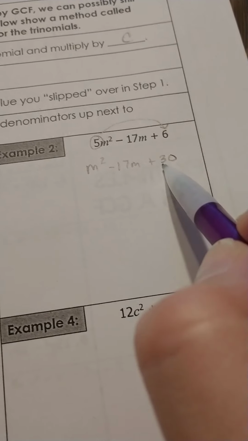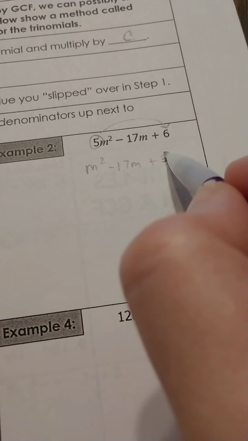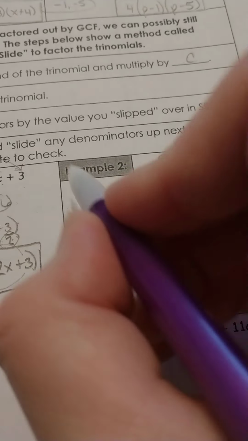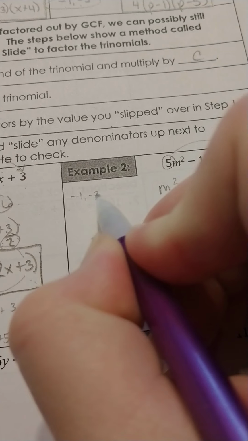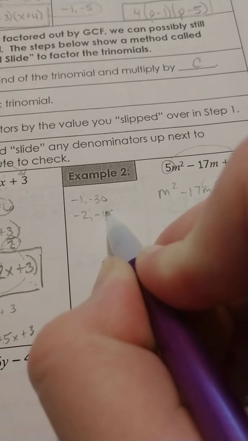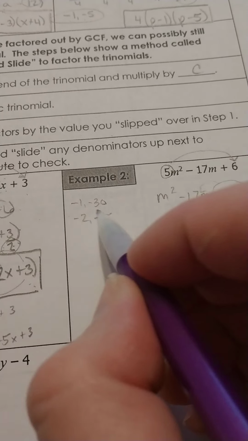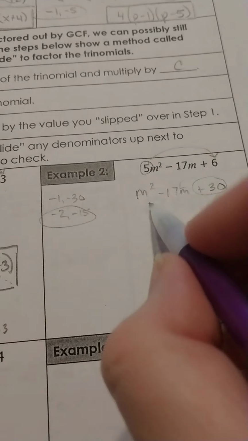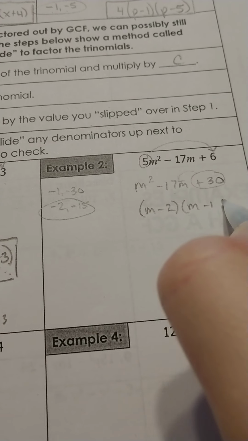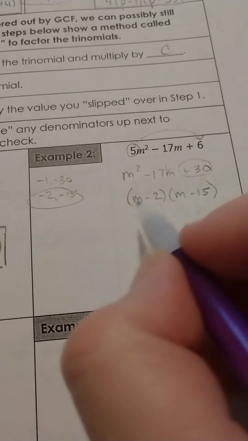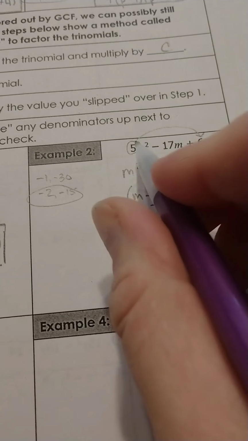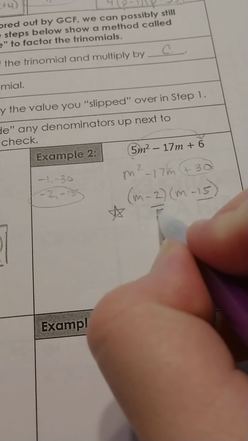Now again, if this is a positive and this is a negative, when I find my factors of this that add to give me this, I'm going to have double negatives. So -1, -30, does that give me -17? No. -2, -15, does that give me -17? Yeah, it does. So I'm going to have m minus 2, m minus 15, and then right here, special step, I'm going to divide by what I had out front. So I'm going to divide by that 5.